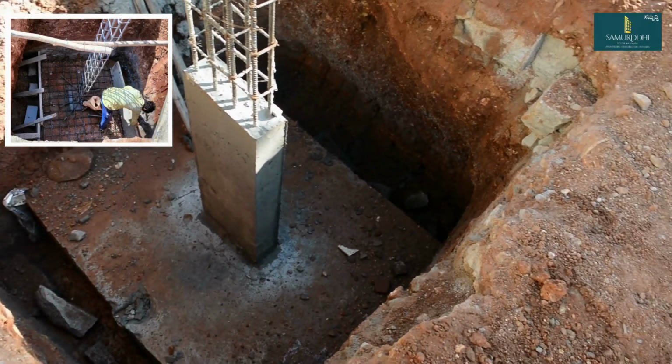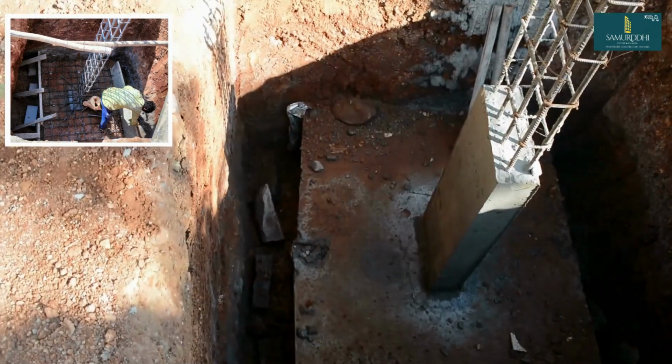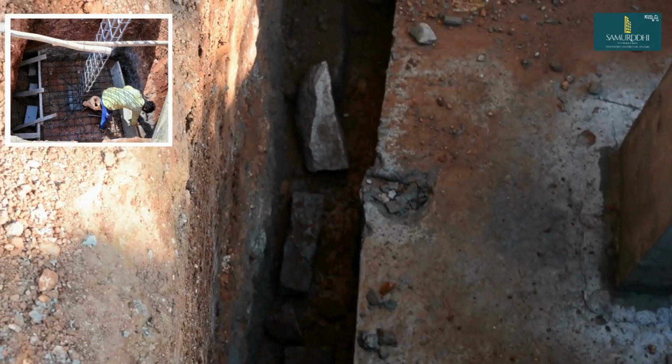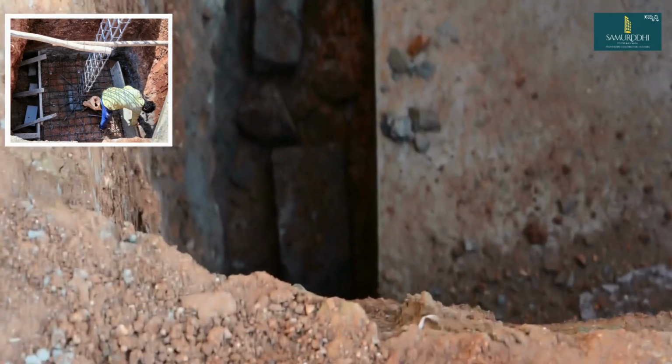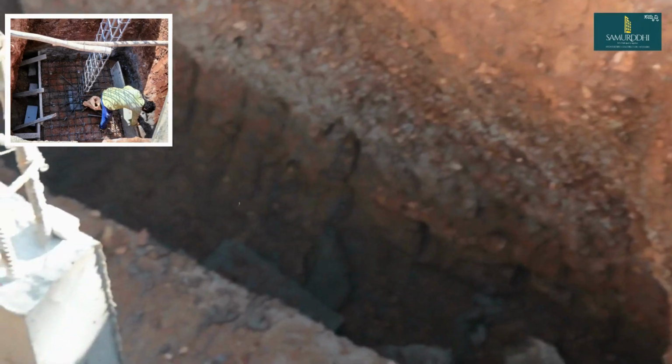Friends, this is another footing of the same size, because there are a total of 3 footings of size 5 feet by 6.5 feet. We have seen one, and this is the second one that we can see. You can see the size and the depth that has been cast with the column.